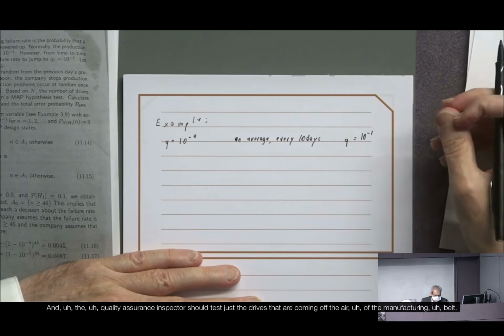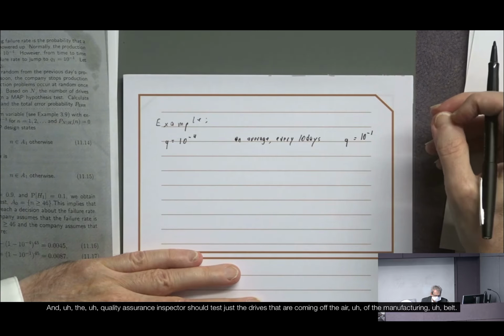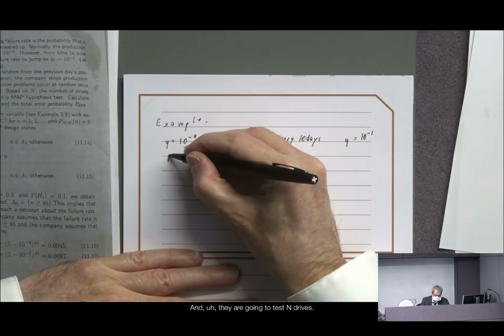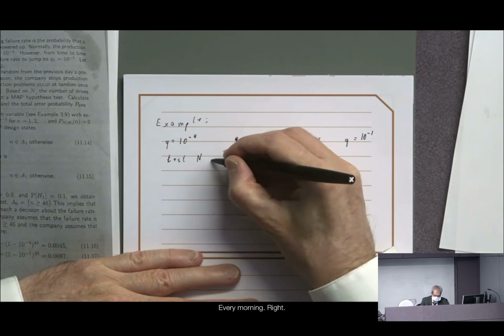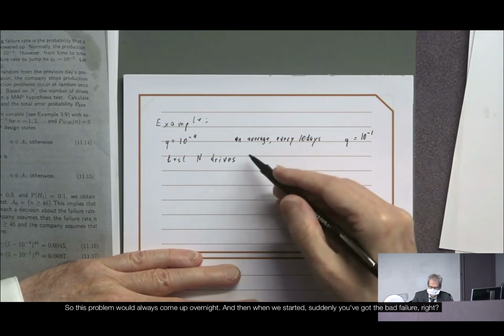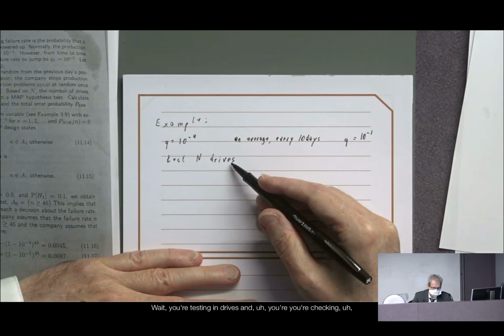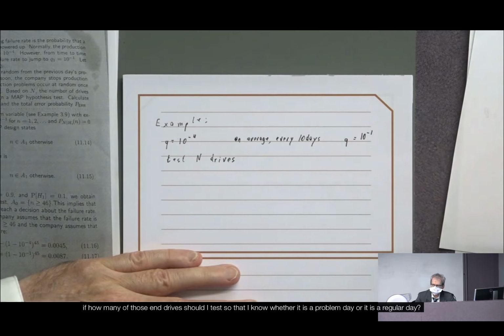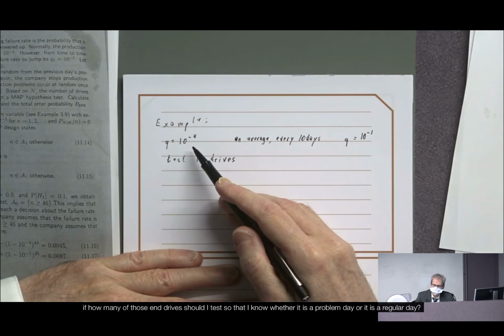And the quality assurance inspector should test just the drives that are coming off the manufacturing belt, and they are going to test n drives every morning. Right, so this problem would always come up overnight, and when you restart it, suddenly you've got the bad failure rate. You're testing n drives, and you're checking how many of those n drives should I test so that I know whether it is a problem day or it is a regular day.